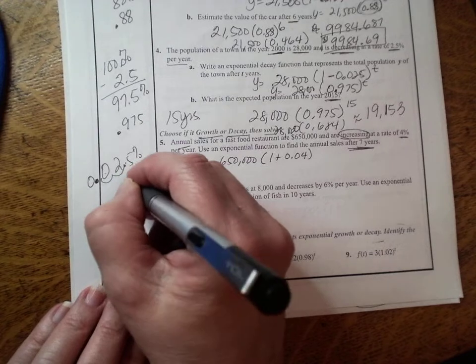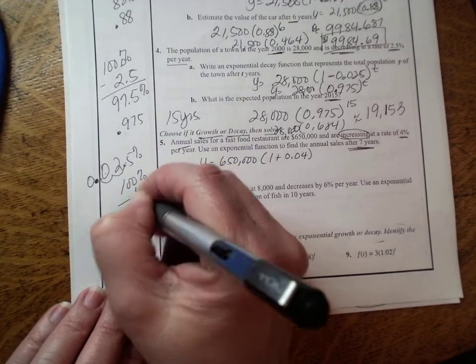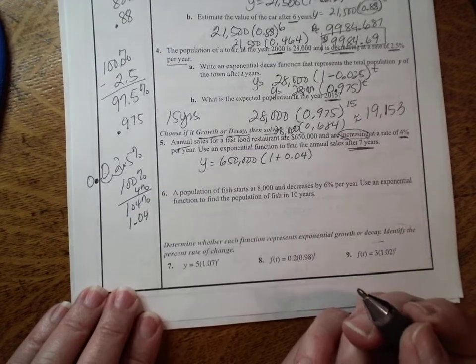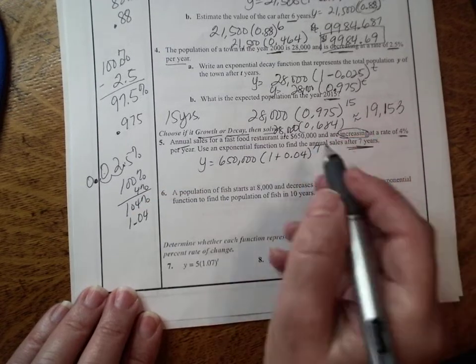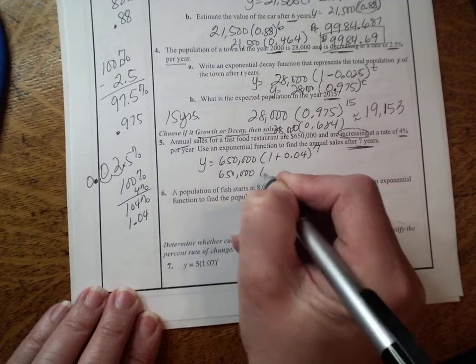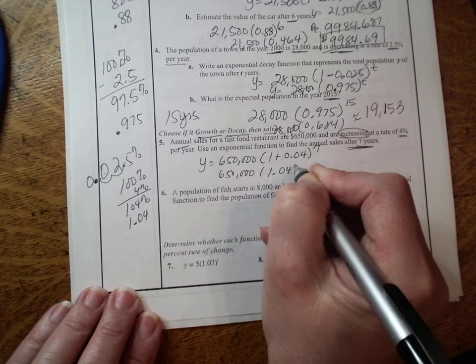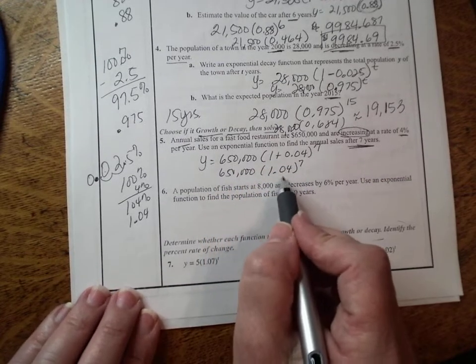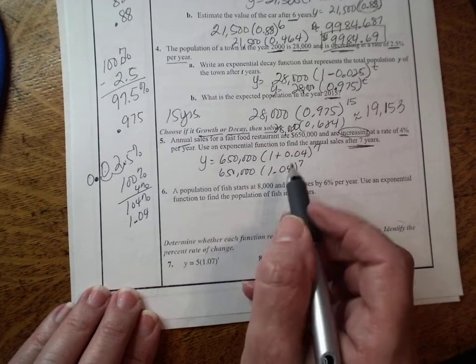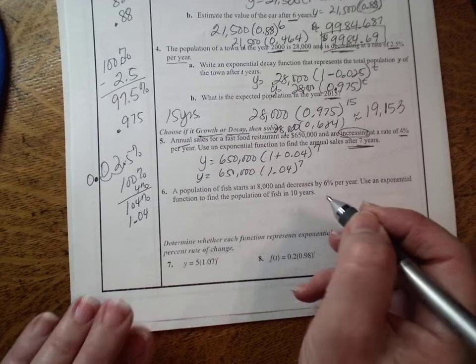So a lot of times I do this: 100% plus 4% is 104%. So my decimal really is 1.04 after 7 years. Sometimes I go straight into this equation, putting 1.04 in that equation. I'm fine with that. If you don't want to write this one and go straight to here, that's good. I'd actually prefer that. Saves you just a little bit of time.